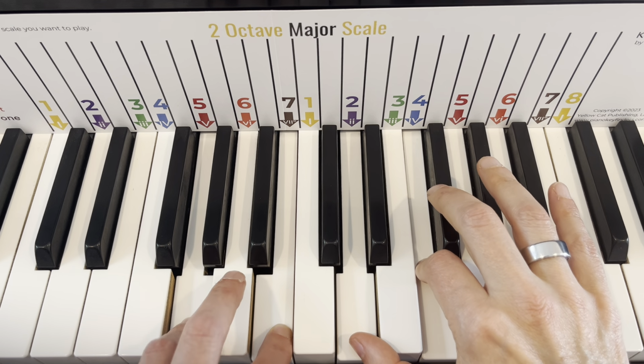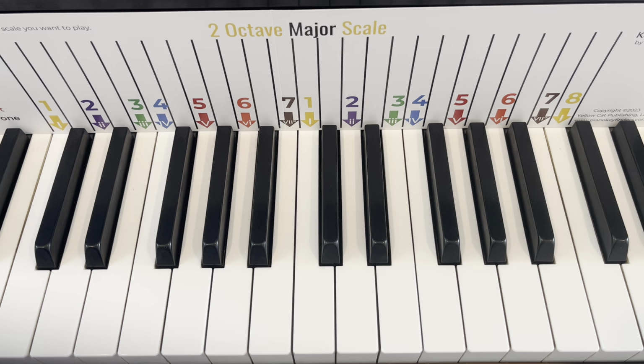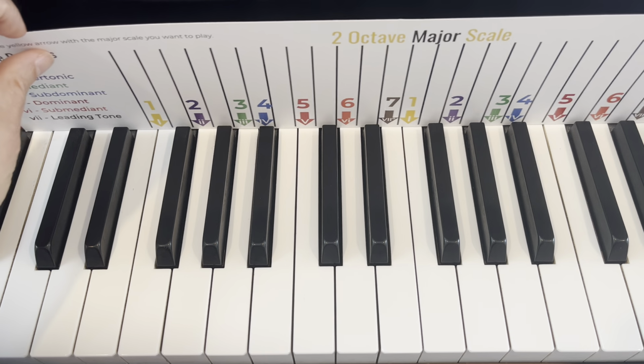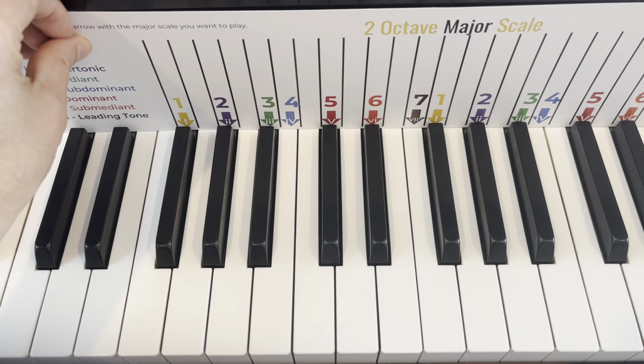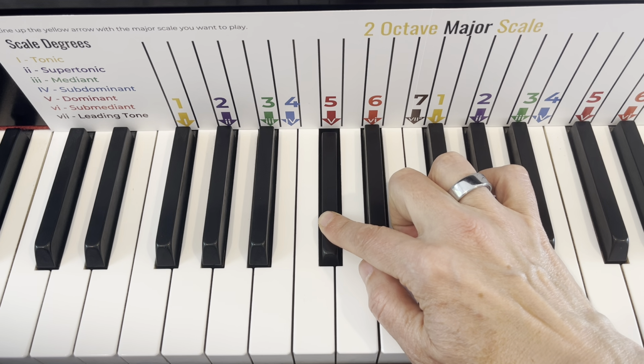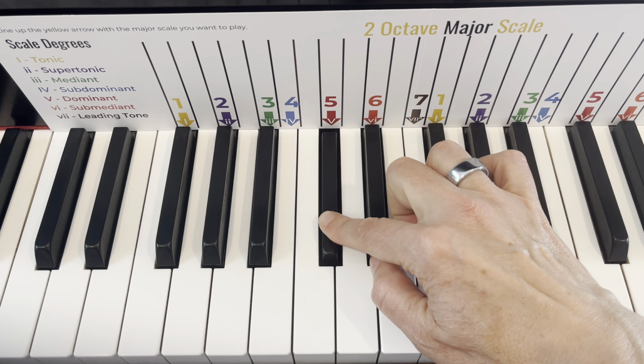So if you see a G7, then think I'm in the key of C. If I'm going to be playing in the key of F sharp, so here's my F sharp. The fifth note of the F sharp is C sharp.